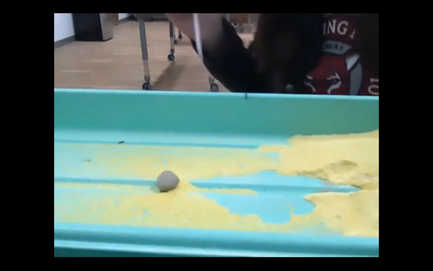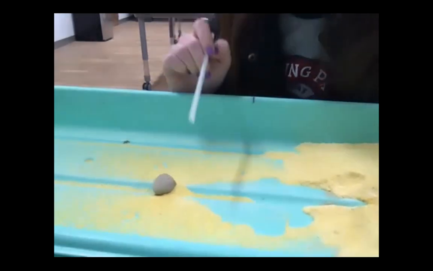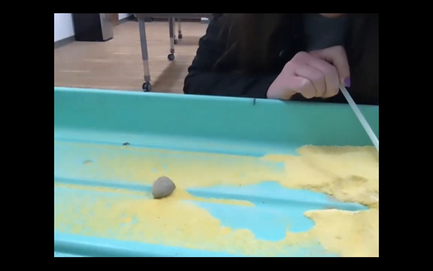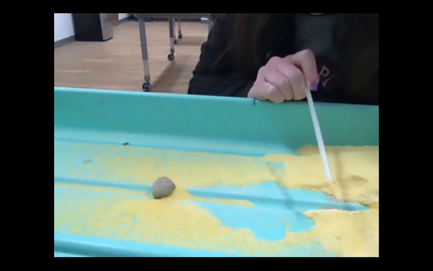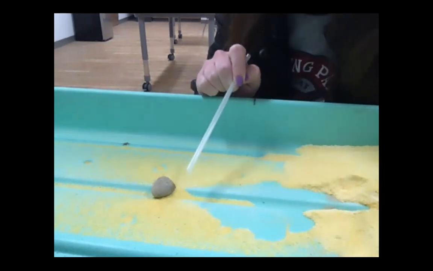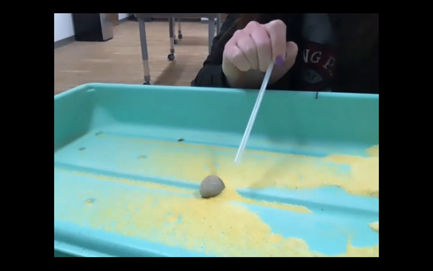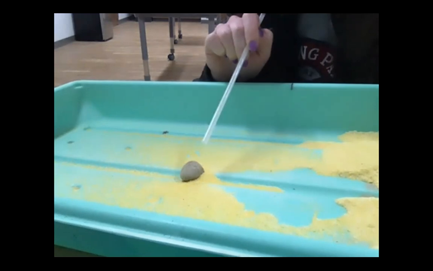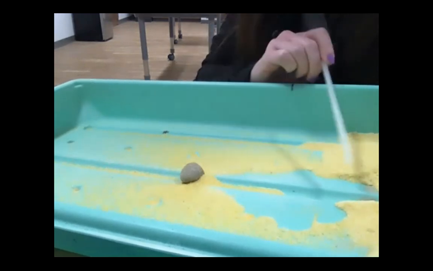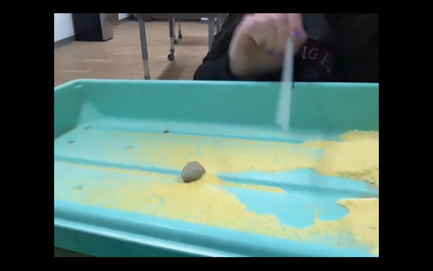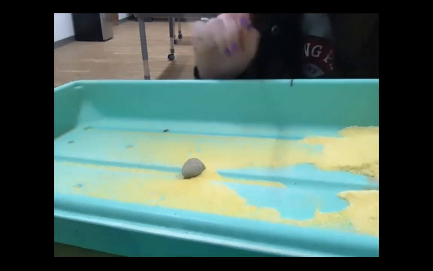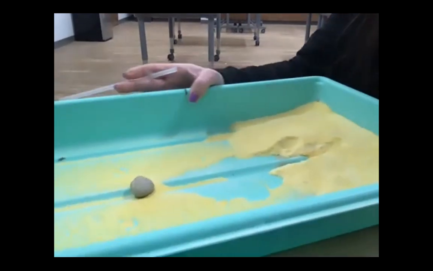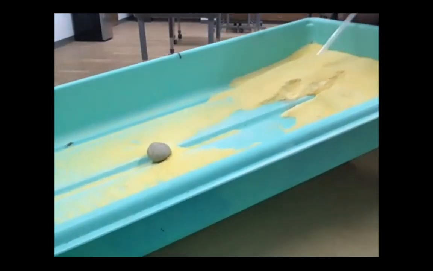Okay, so I'm going to pause right there so I don't get out of breath. So you can see that as the wind is picking up the cornmeal, when it's hitting this rock, it's starting to pile up against this rock right here. So if I were to continue, which I might for a little bit longer, you're going to see more and more of it start to pile up. And eventually it's going to form kind of a mound or a hill of the sand, or in this case, cornmeal. But in real life, we know it would be sand.